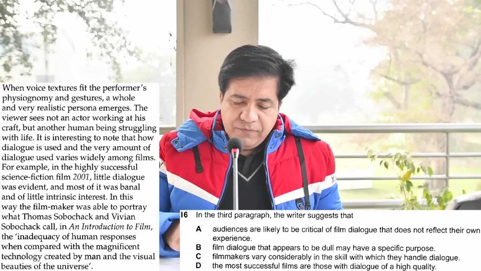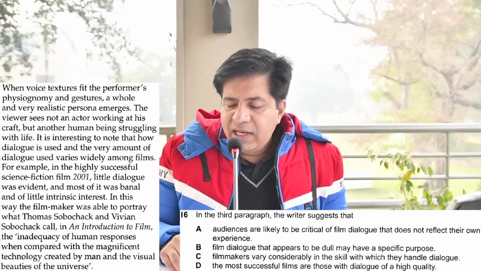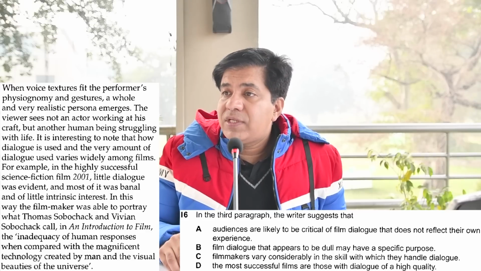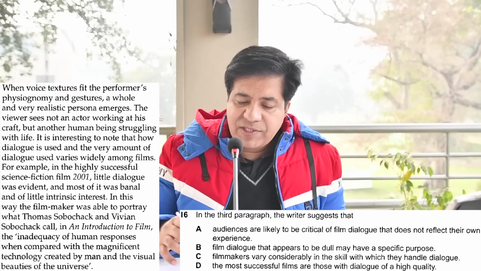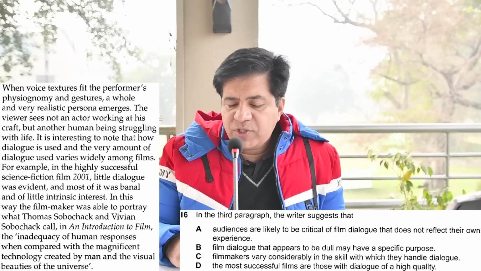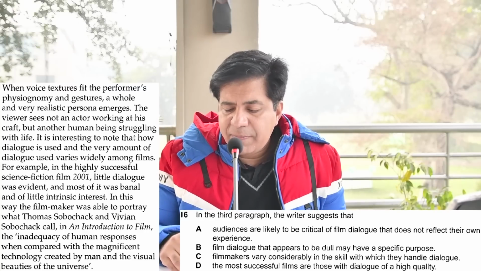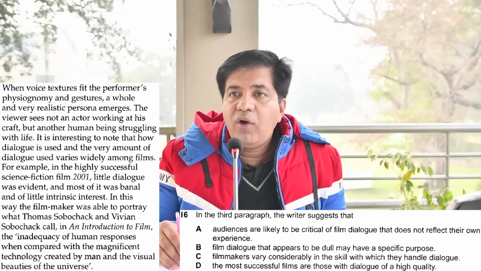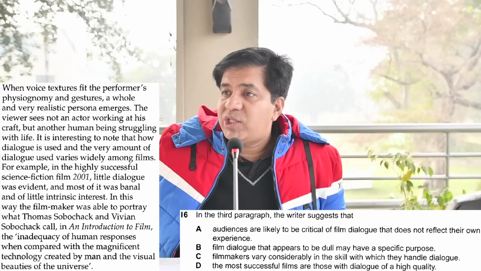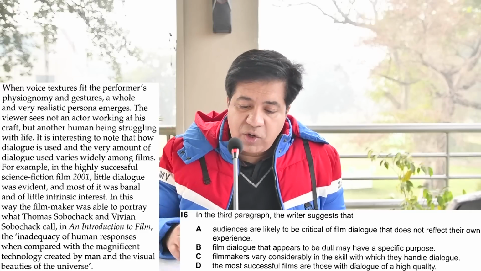So film dialogue that appears to be dull may have a specific purpose. Before something important is coming, they just mention something that is not important. Now let's move on to C. Filmmakers vary considerably in the skill with which they handle dialogue. No, they don't. I mean, the variation is not mentioned. Variation in dialogue is not mentioned.